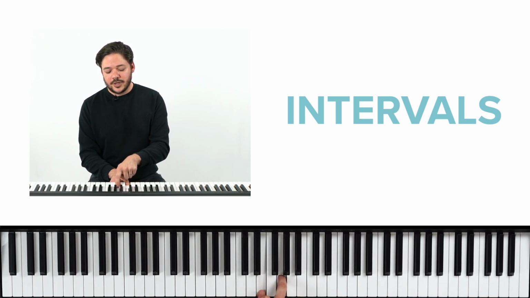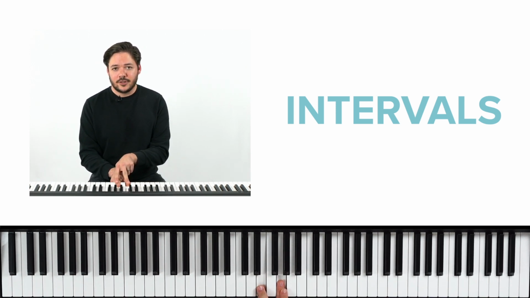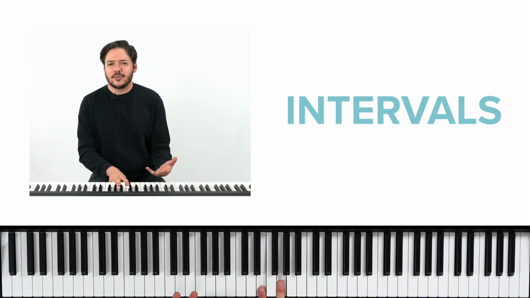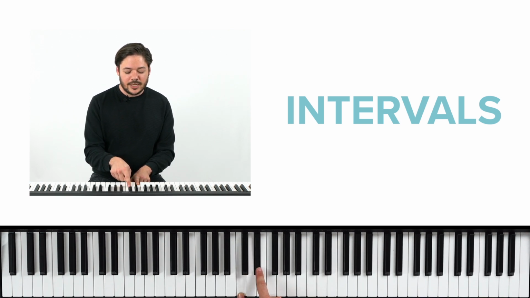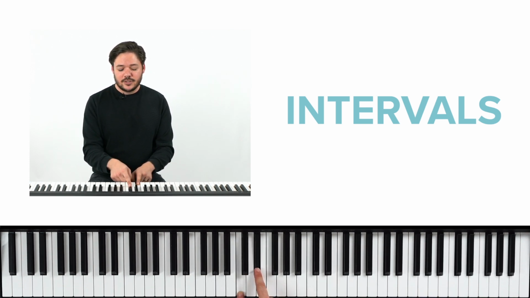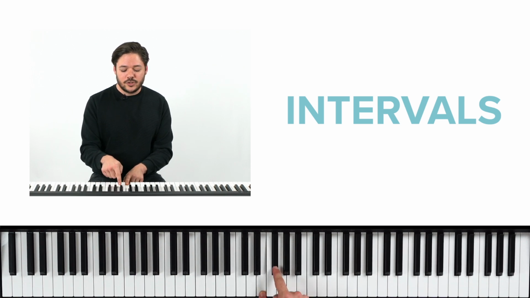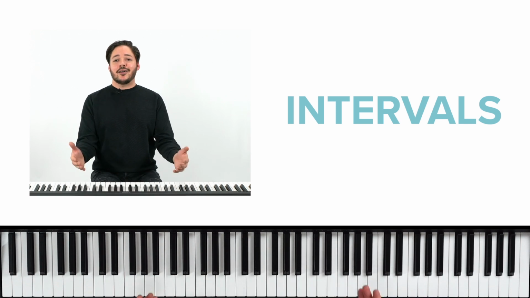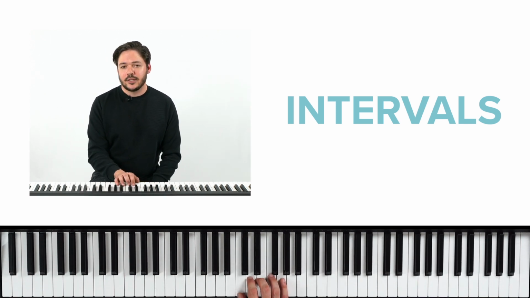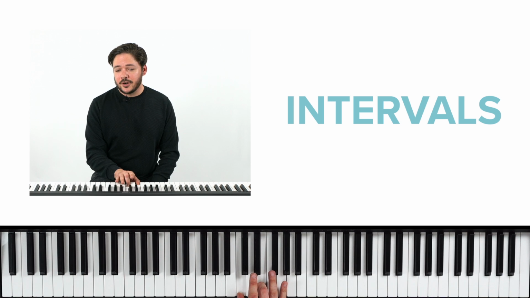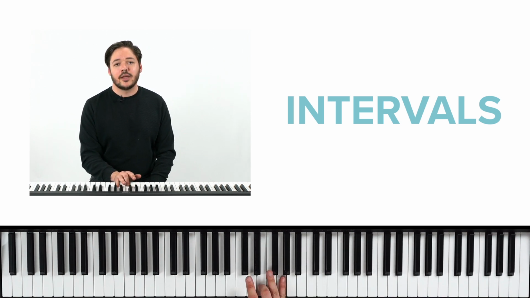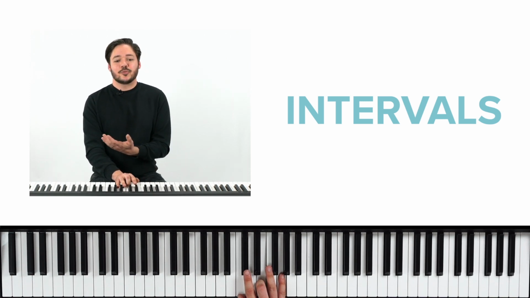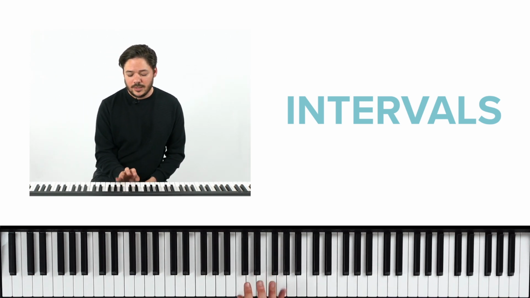1, 2, 3. So this interval is 3 half steps. Now let's go back to our C reference and remember, what is a 3 half step interval called? 1, 2, 3. That's a minor third, right? So if we do it from E, 1, 2, 3, that's also a minor third. It's the same amount of half steps. So what we have when we look at a C major chord is a major third and a minor third. We also have one more interval in here. It's the distance between the first and the third note. Right there.